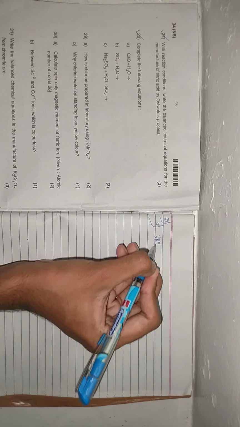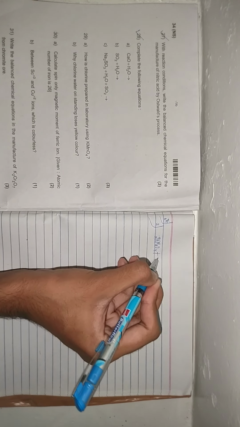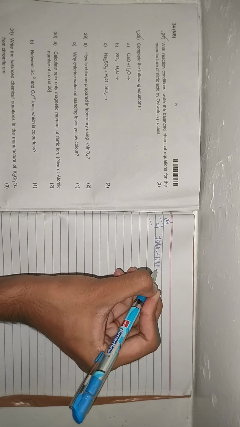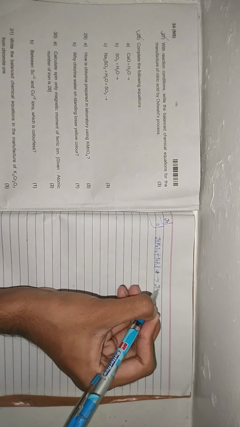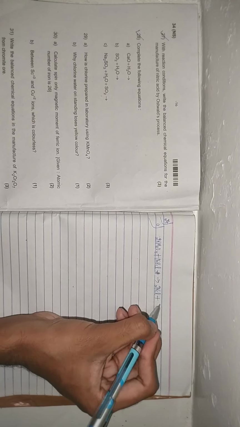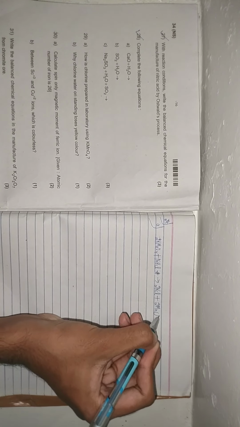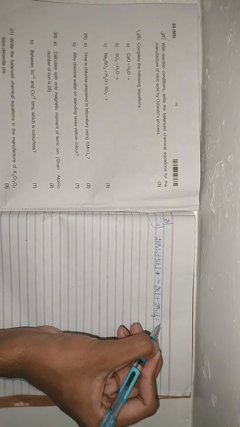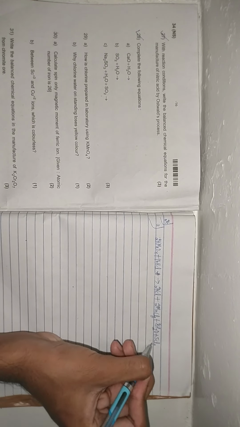2KMnO4, you are taking 2 moles of KMnO4, plus 16HCl, 16 moles of hydrochloric acid, gives 2KCl plus 2MnCl2 plus 8H2O plus 5Cl2. Okay, once check here also.